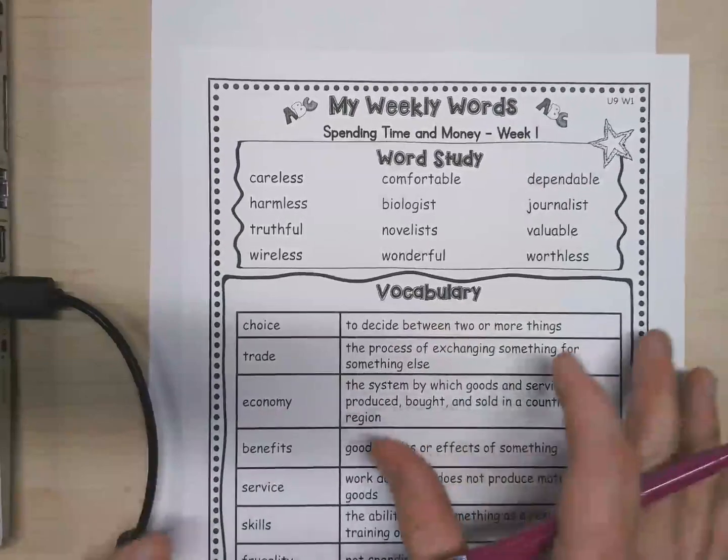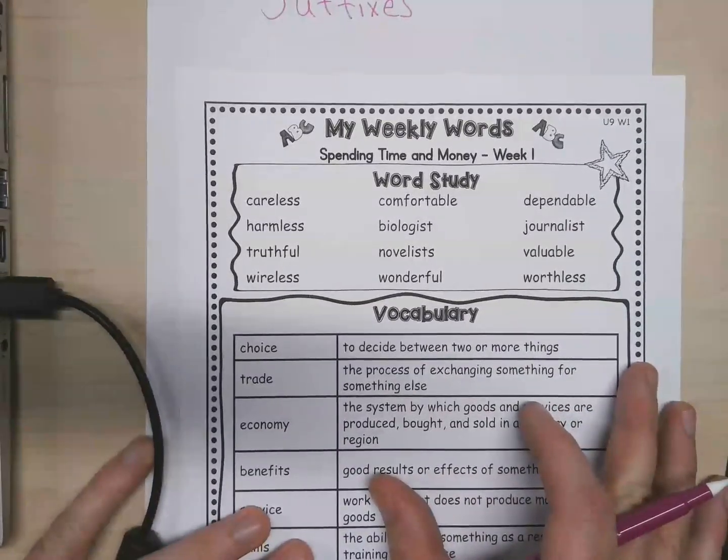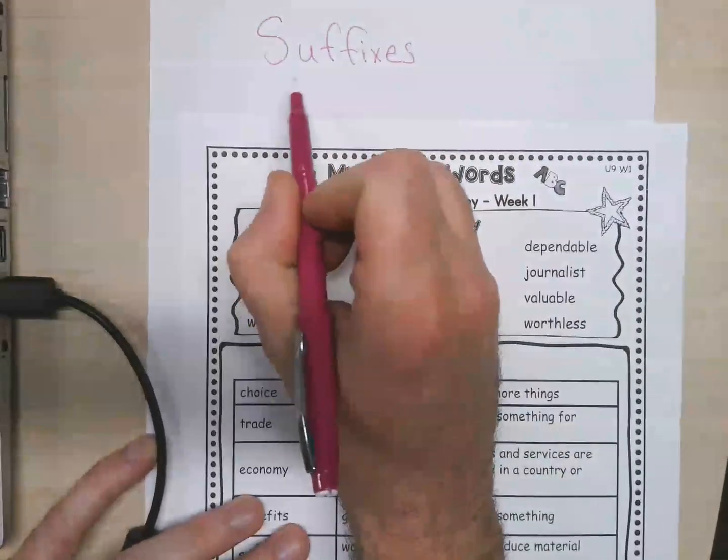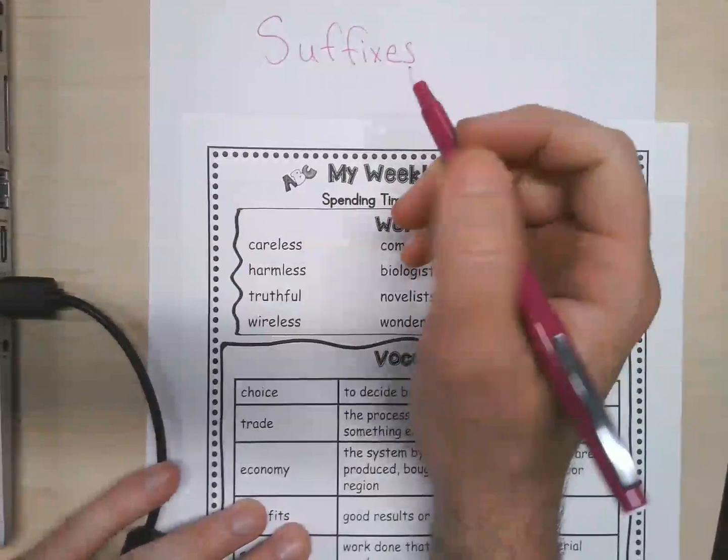Hey guys, it's time for this week's spelling lesson. We're in Unit 9, Week 1, and what we are practicing this week is adding suffixes to some words.